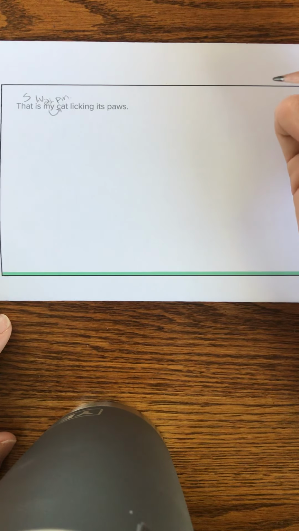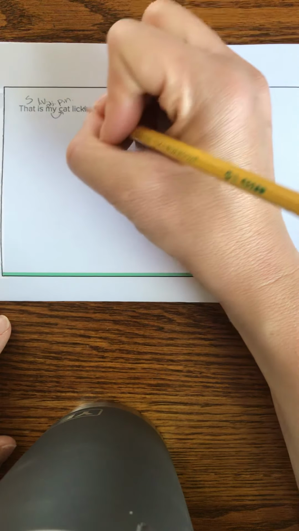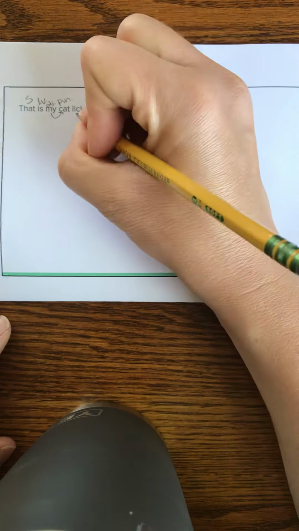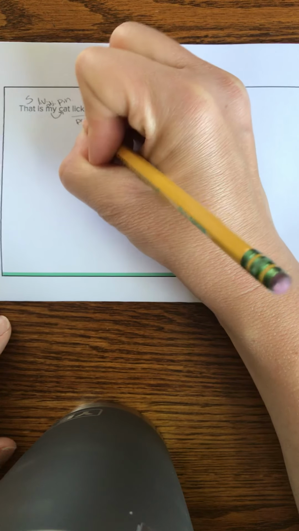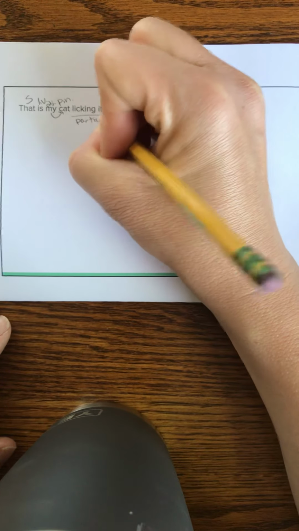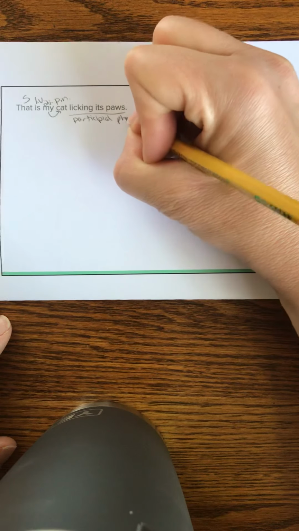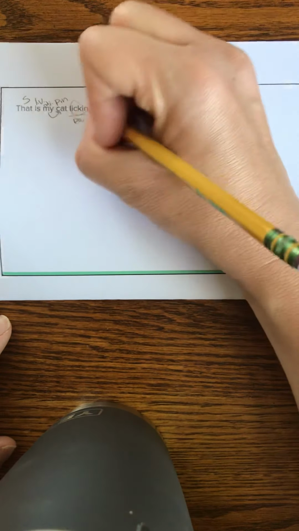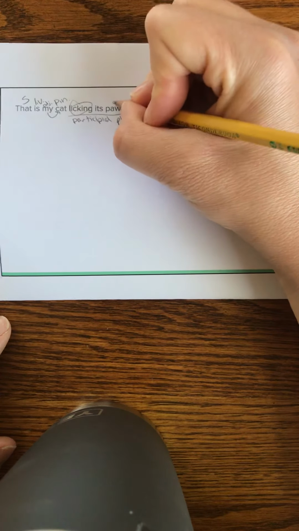So therefore, what is licking its paws? Well, licking ends in ing, but is it filling a noun spot? No, right? Licking instead is describing what kind of cat. So this here is a participial phrase. Licking is the participle, and this is the direct object of that participle.